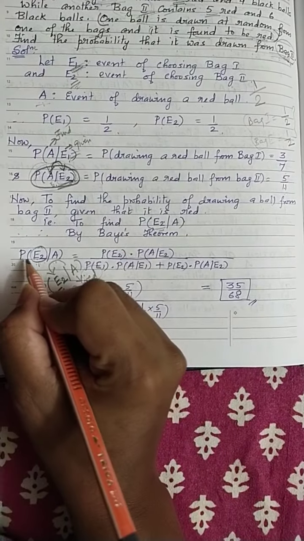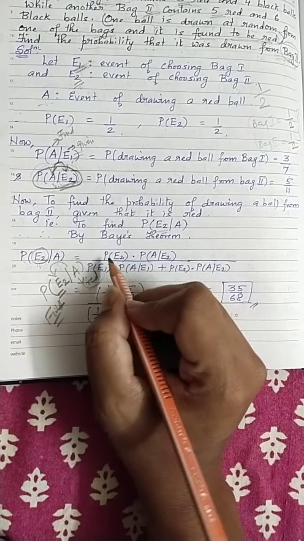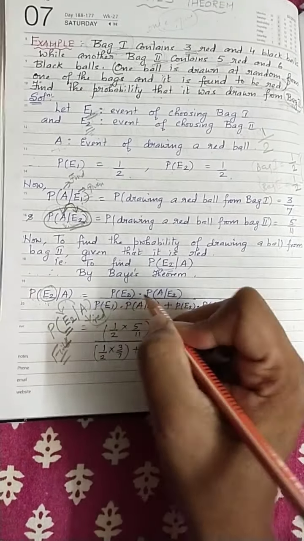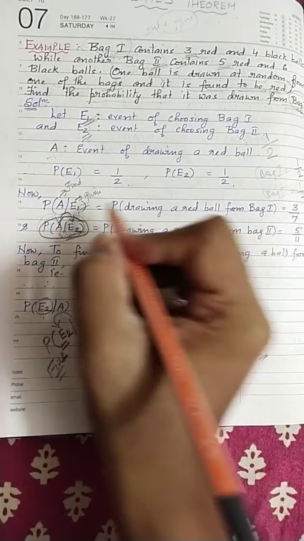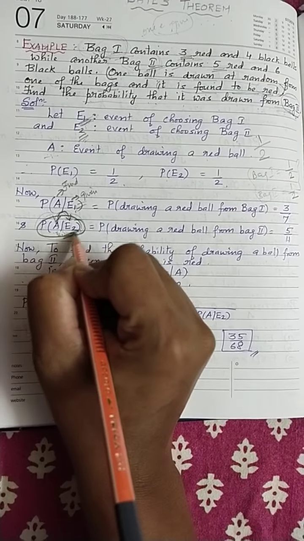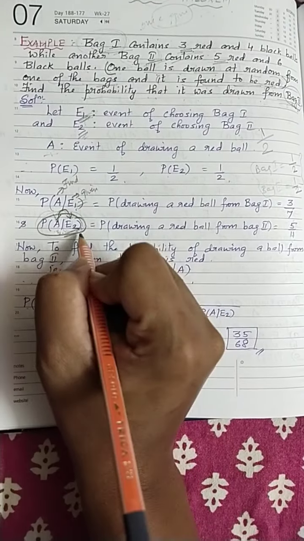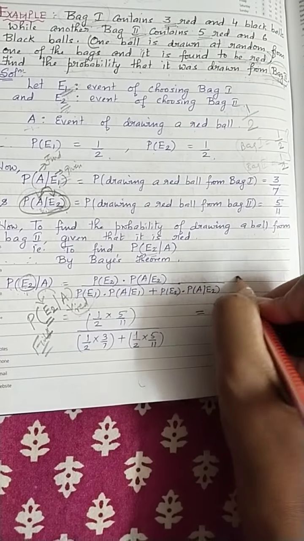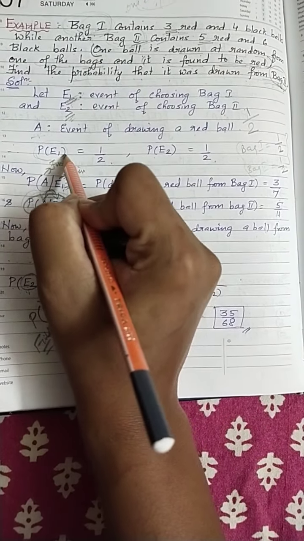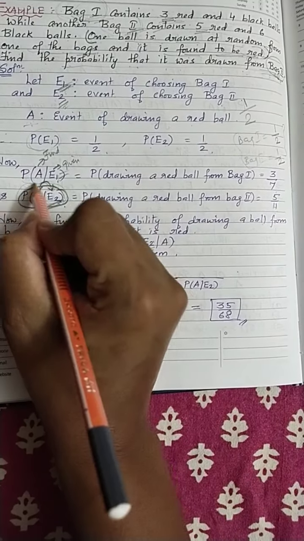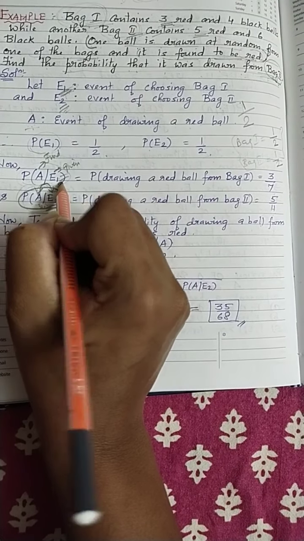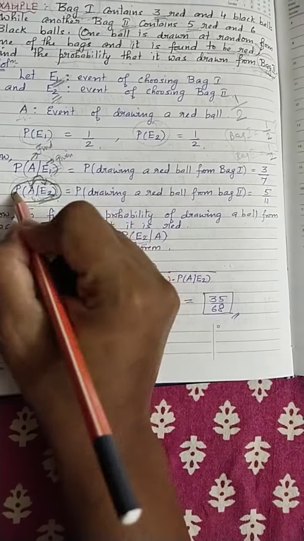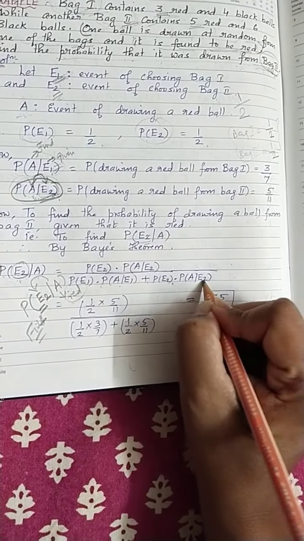Now P of E2 given A is equal to, the formula will be, P of E2 into P of A given E2, which is the normal conditional probability we have already found. You have to multiply that, the whole divided by probability of E1 into probability of A given E1, plus probability of E2 into probability of A given E2.